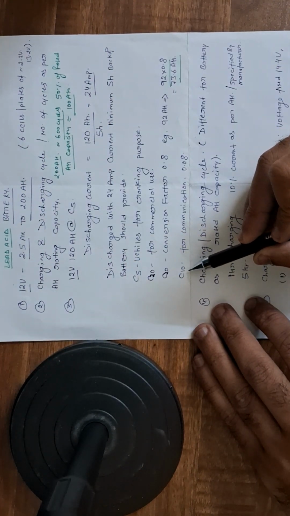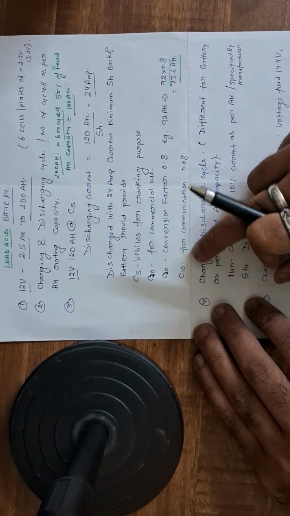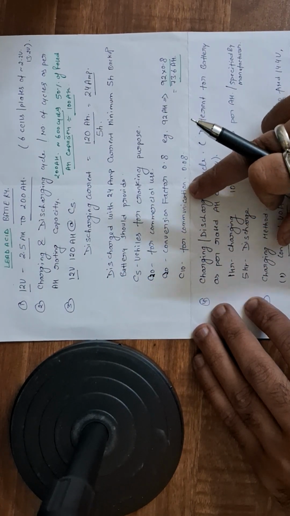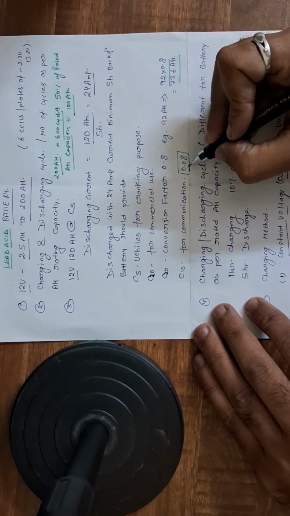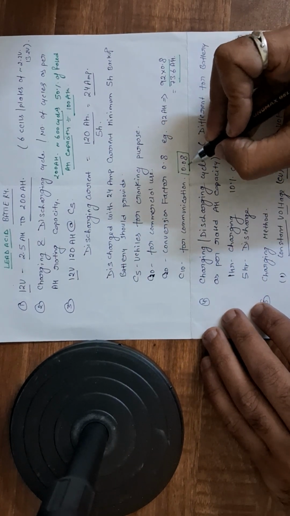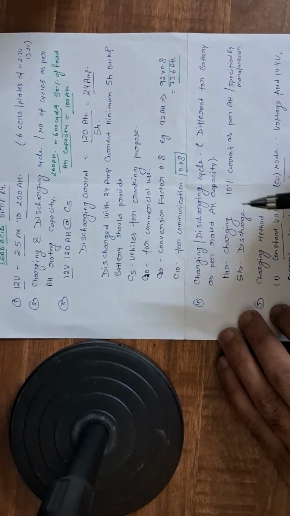We have C10 batteries also, but we will not discuss them in detail. Though it is basically used for communication purposes. Its conversion factor, if we convert into C5, is 0.8. That means we have to multiply the original Ah capacity by 0.8.